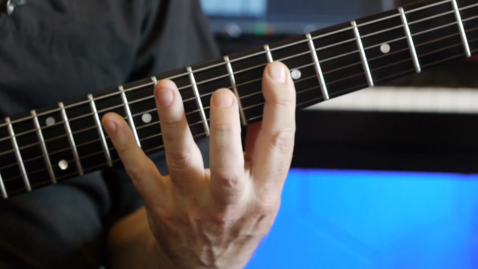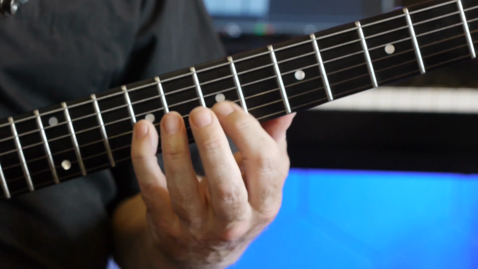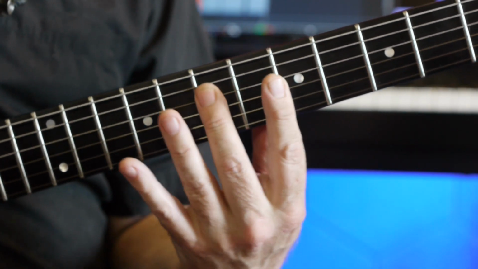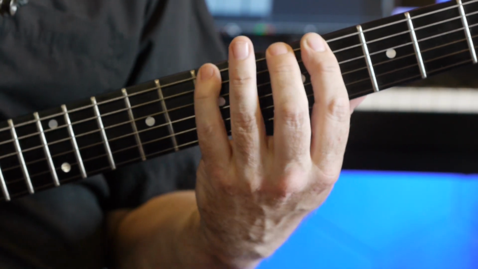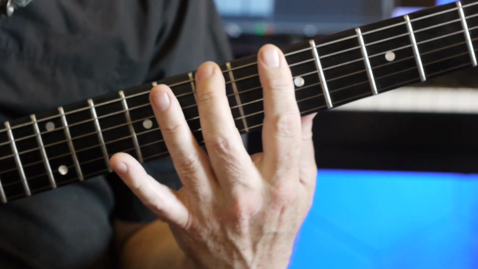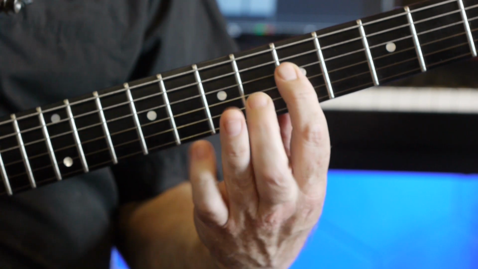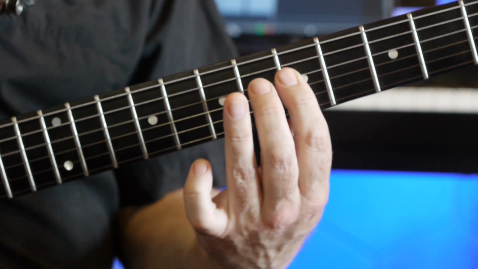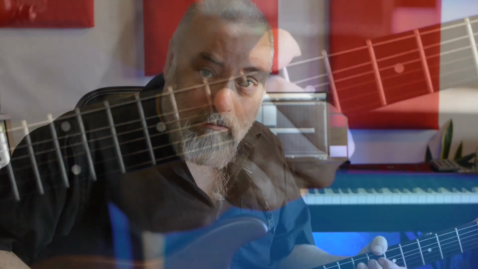C sharp now. Okay, G sharp Locrian, A Dorian for the D7, like so.